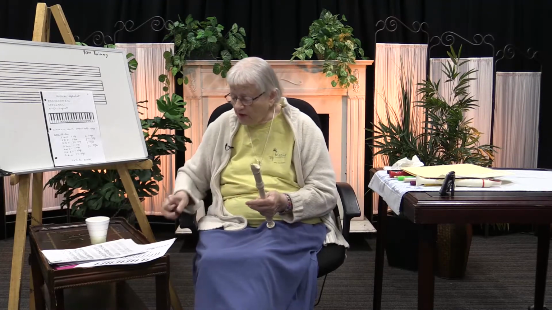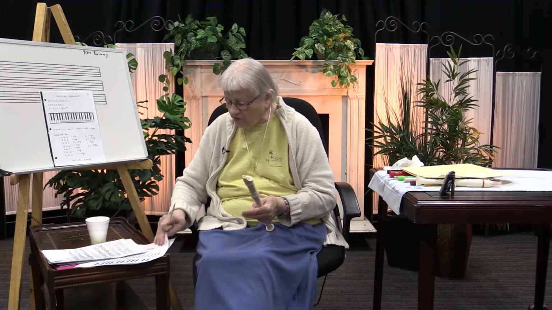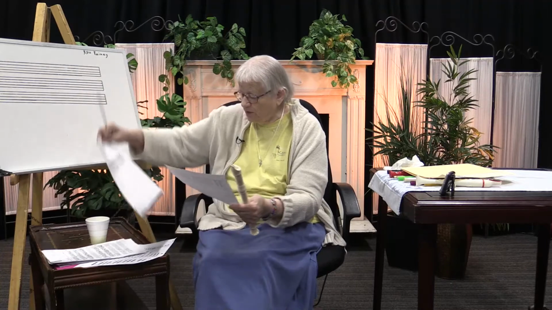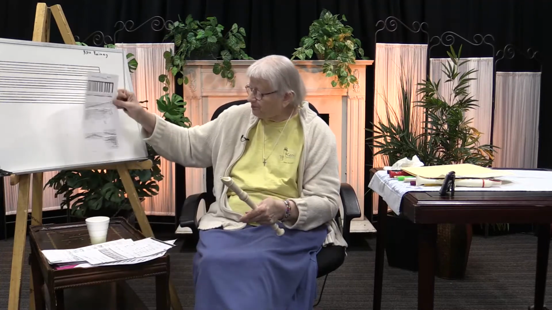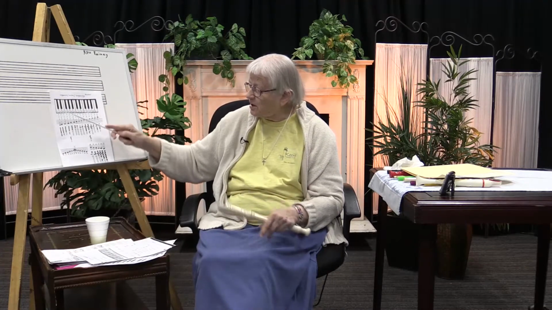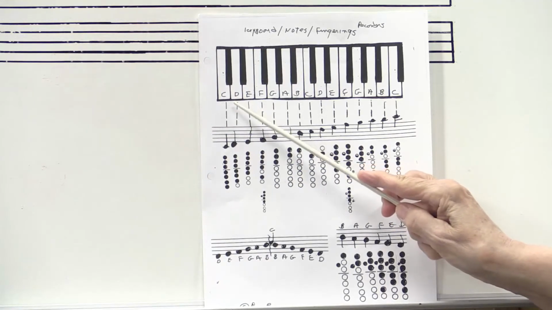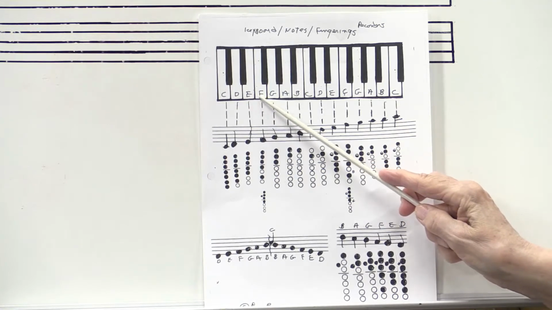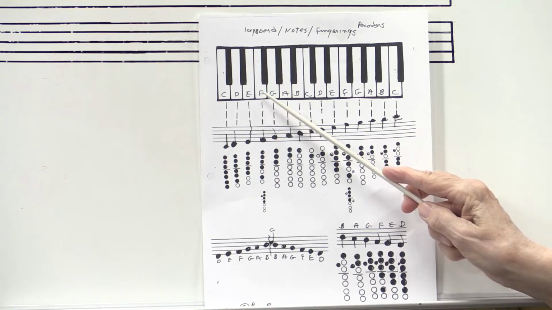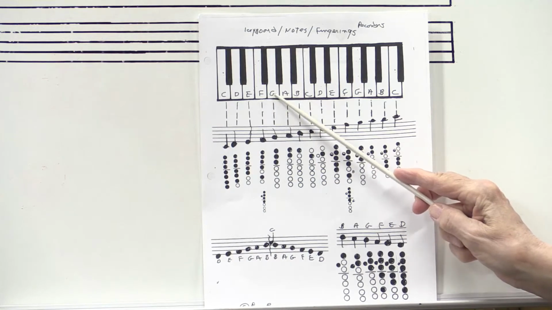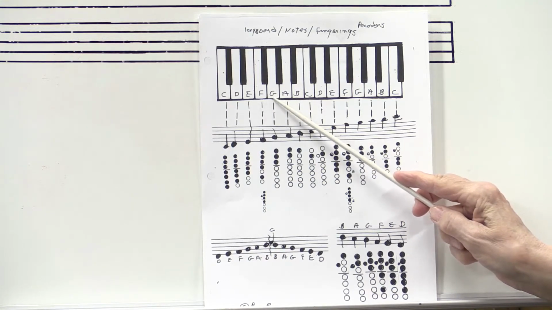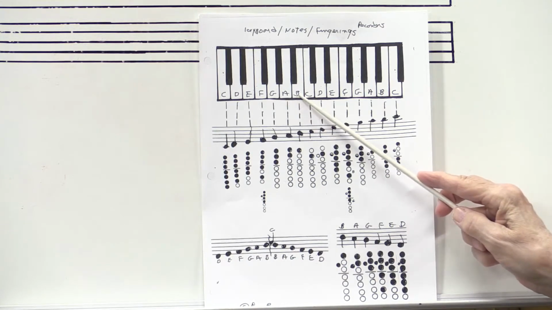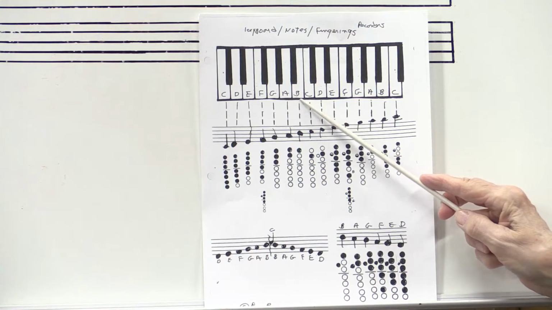So doing it with the key of C, and I think I'll do it this way because it's going to be a little bit easier to see because it's a little bit larger. So we'll do the key of C. C to D, one step. D to E, one step. E to F, a half step. F to G is a full step. G to A, a full step. A to B, a full step. B to C, a half step.